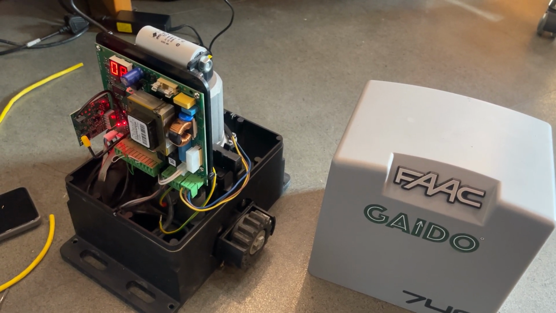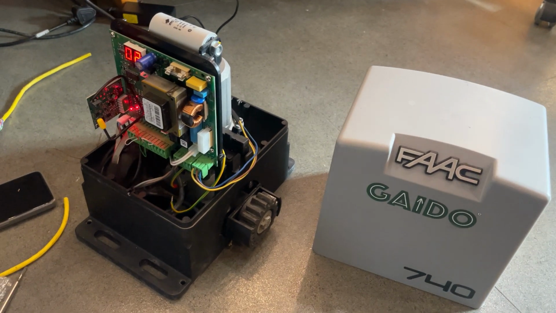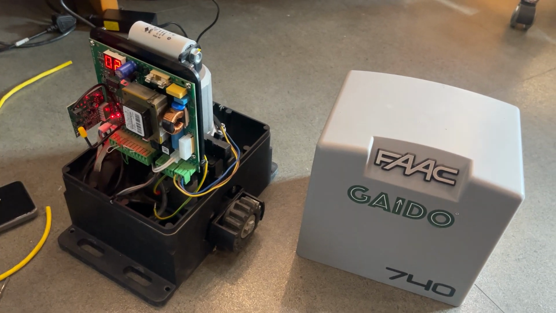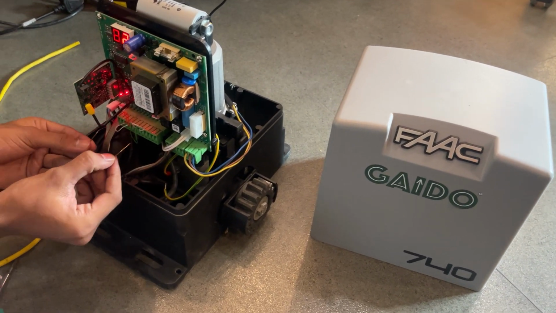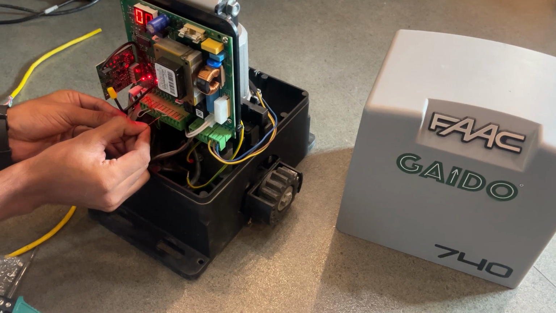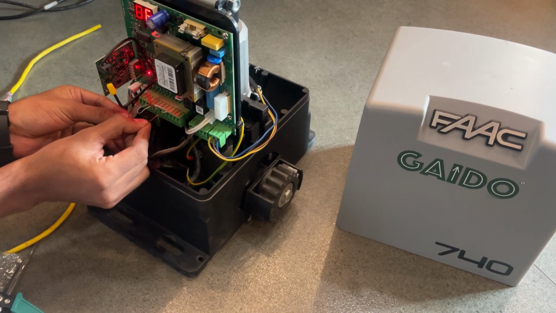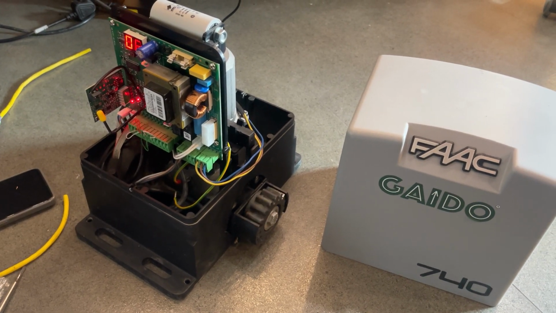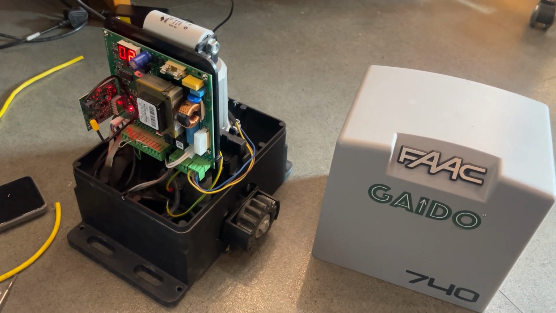In the meantime, we will show you how to trigger the motor to open and close. You can just take a jumper and jump between 1 and 7. When you do that, you will see the motor is operating. The motor was stopped by the remote.